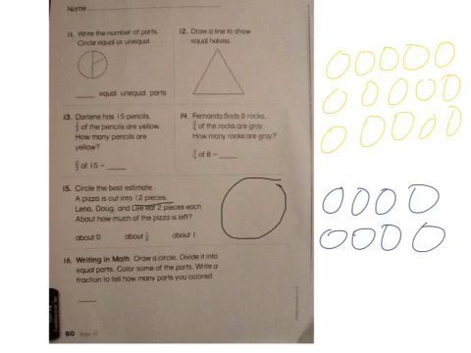When you are finished, please make sure your name is on your paper and put it on the yellow table. Thank you.